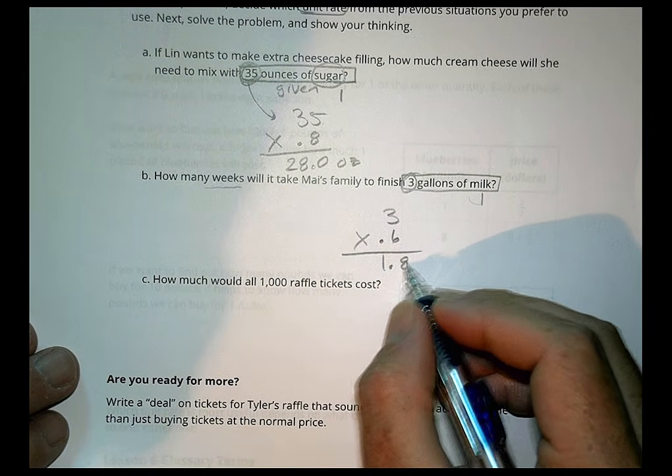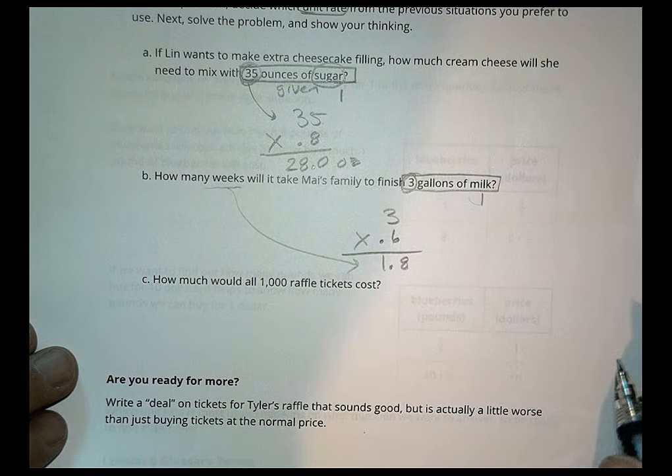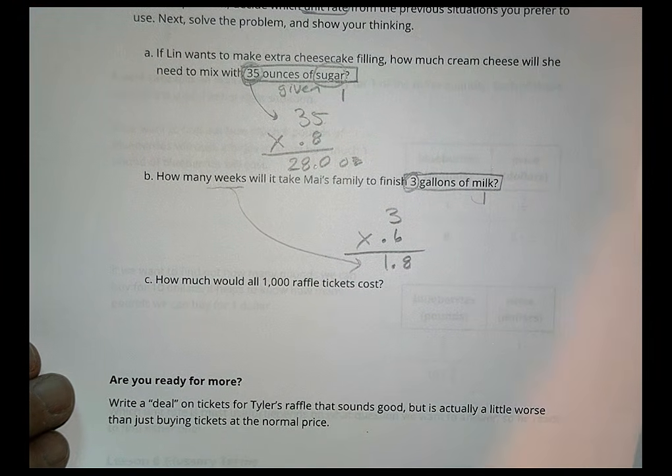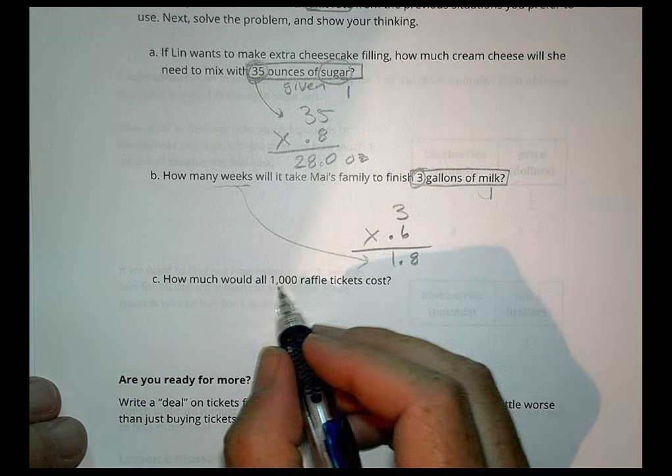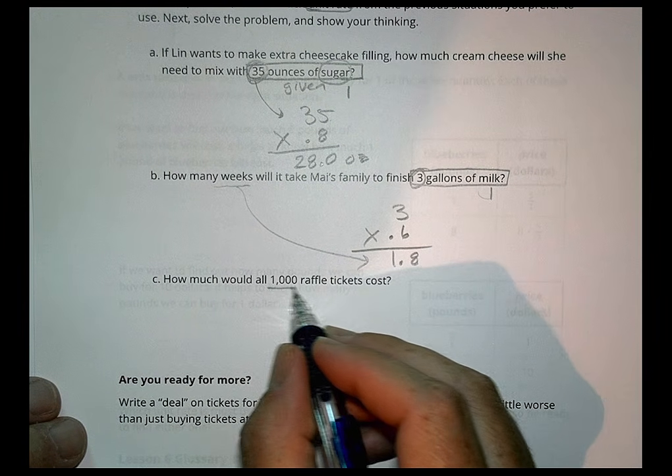So how many weeks will it take? It'll take 1.8 weeks to finish 3 gallons of milk. And our last one, how much would all 1,000 raffle tickets cost?